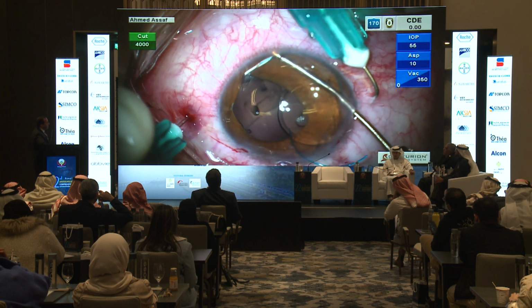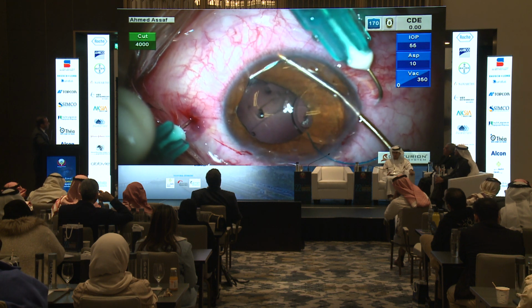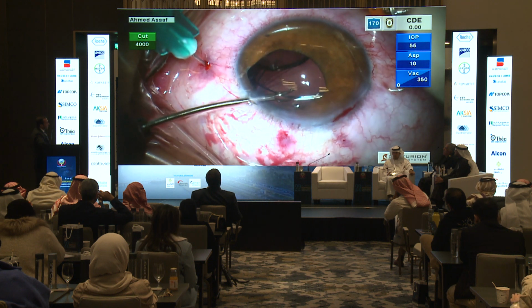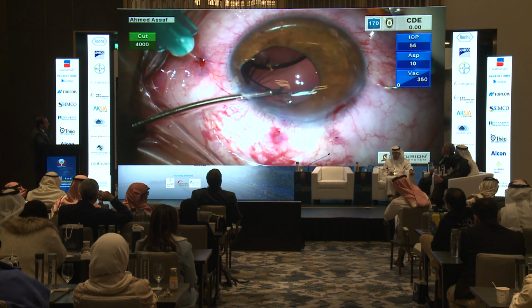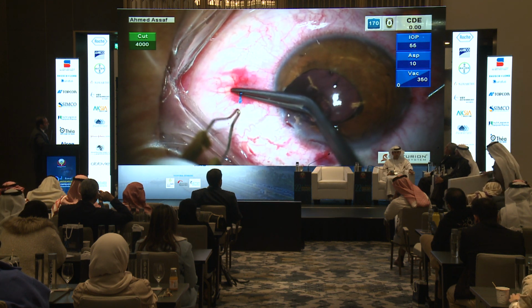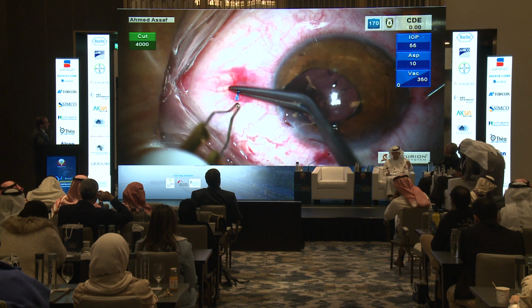This is the first haptic to be fed inside the first needle, and this is the second haptic, feeding the second haptic into the second needle. And then we can externalize both haptics and do the flange technique.